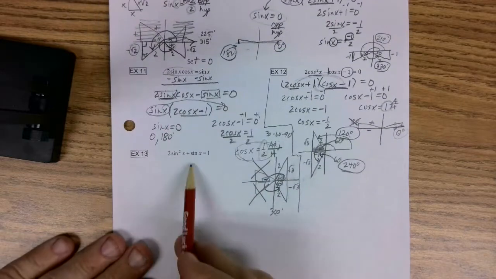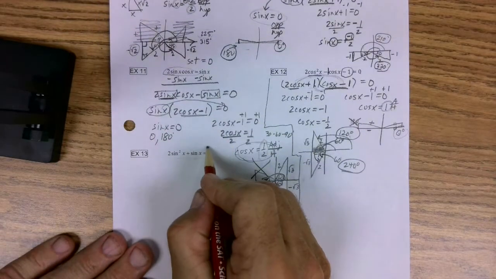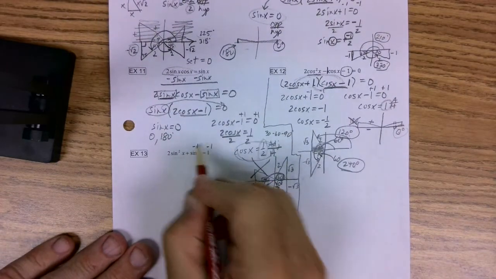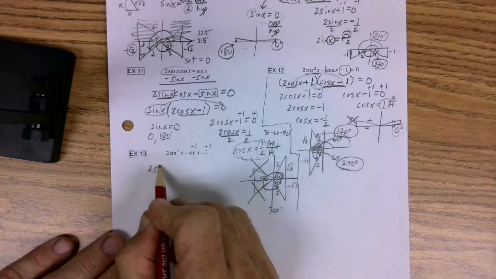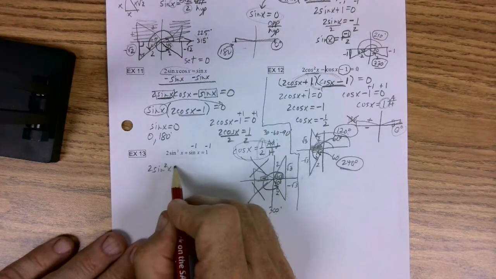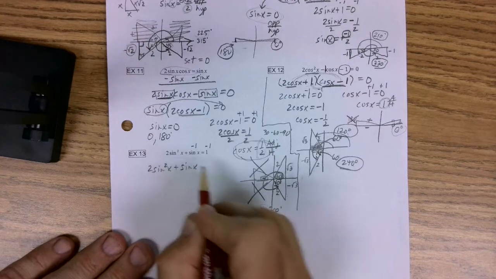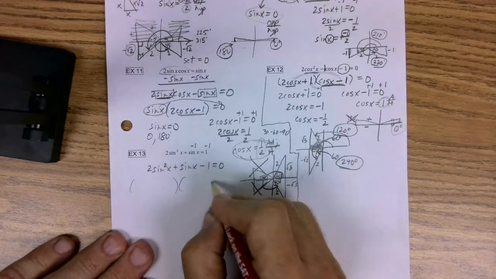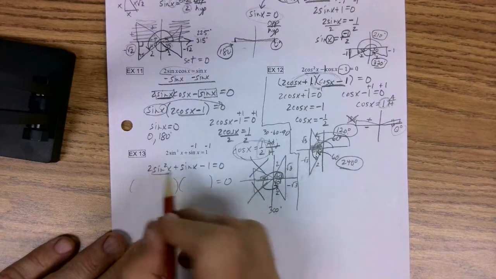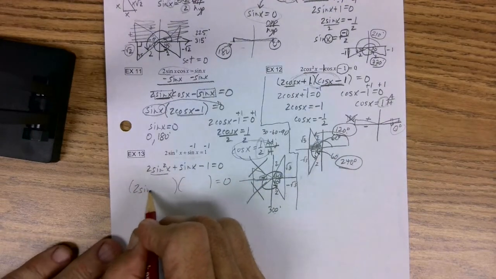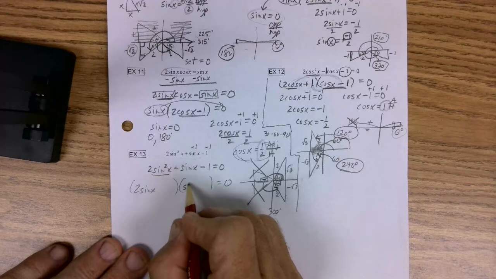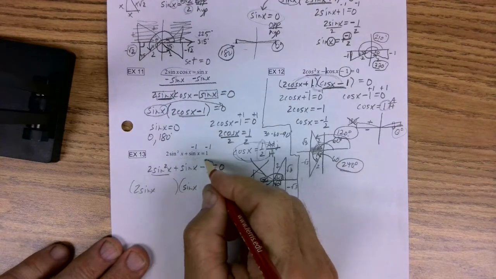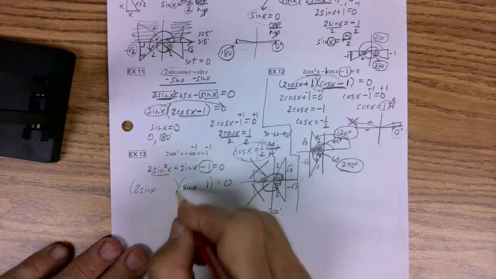Last problem. Once again, we have a trinomial, but I beg you guys, if you're going to have to factor, set those equal to 0. And now factor. So this is going to turn into 2 sine of x, and this is sine of x. Now this is a -1, so I know both of these have to be 1s.